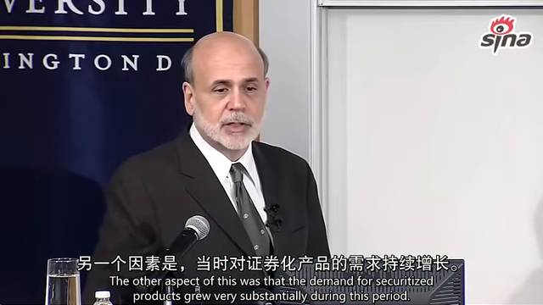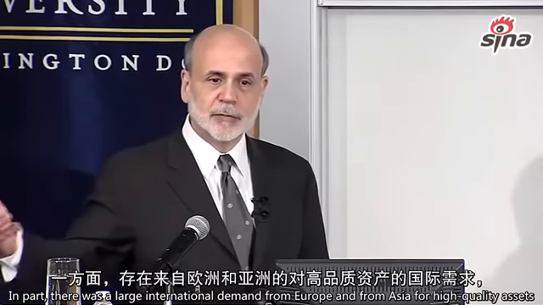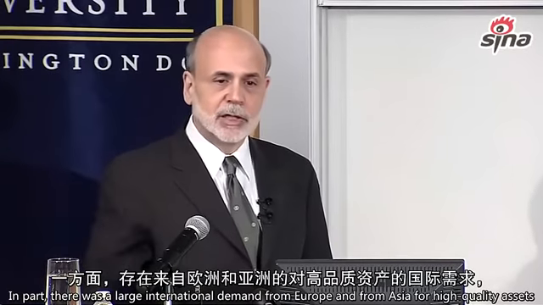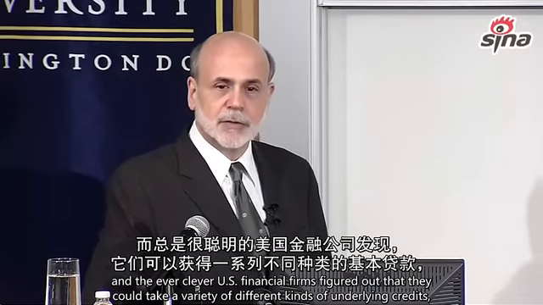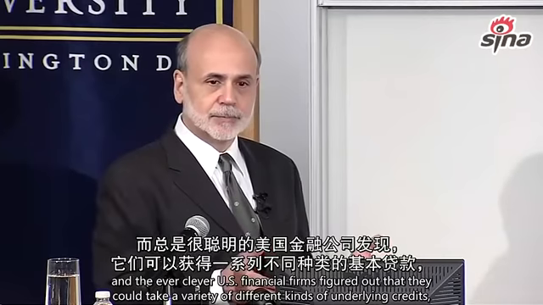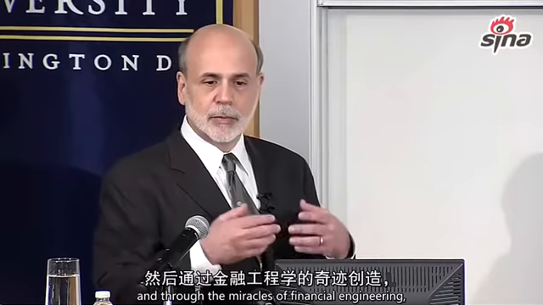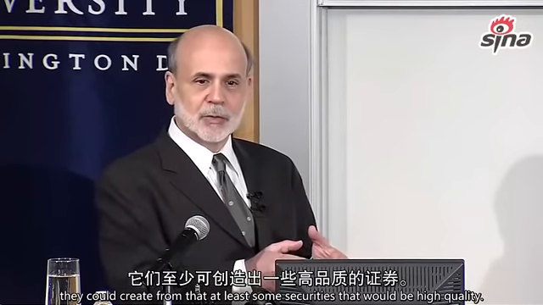The other aspect of this was that the demand for securitized products grew very substantially during this period. In part, there was a large international demand from Europe and from Asia for high-quality assets, and the ever-clever U.S. financial firms figured out that they could take a variety of different kinds of underlying credits, whether it be subprime mortgages or whatever, and through the miracles of financial engineering, they could create from that at least some securities that would be high quality.